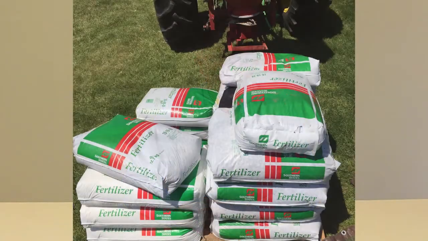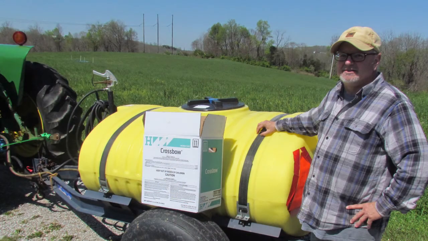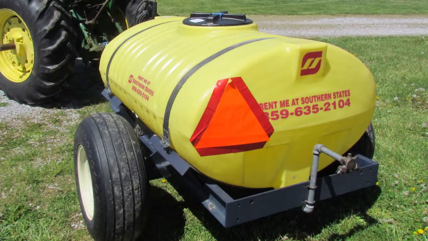So our plan was twofold here in the spring: to increase fertility by adding fertilizer as needed, and more importantly, to get a spring application of herbicides. Based on the weeds that were present, we selected Crossbow as our herbicide at the rate of 2.5 to 3 quarts per acre. And we used the Southern States sprayer, which is a boomless sprayer, and that sprayer will spray approximately 40 feet in width.